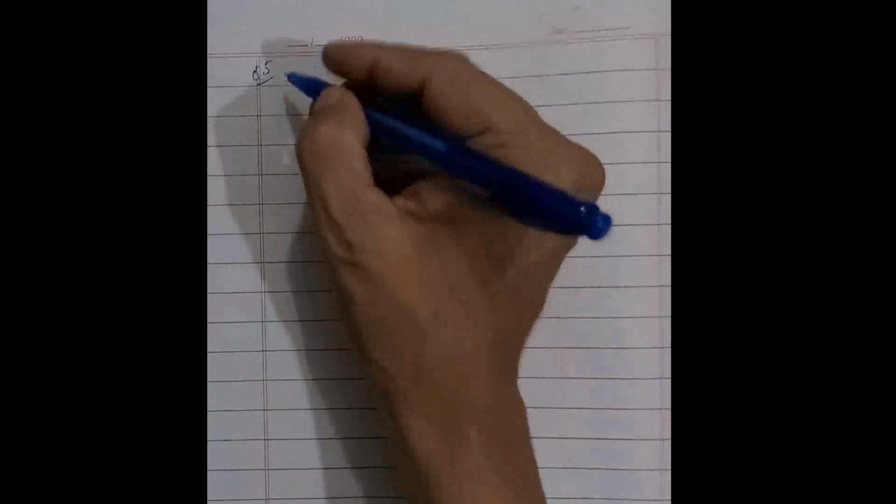Question 5, in which we find the value of m with new terms and conditions. The first part is the roots of the equation. The equation is x square minus 7x plus 3m minus 5 is equal to 0, which satisfies the relation 3 alpha plus 2 beta is equal to 4.